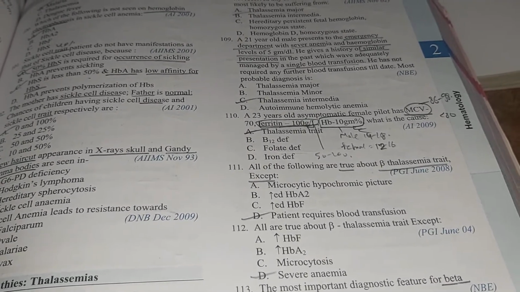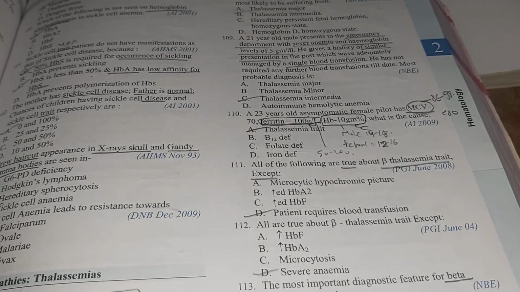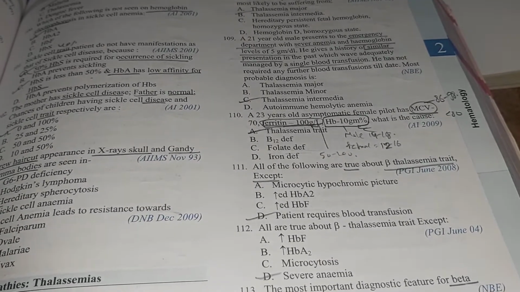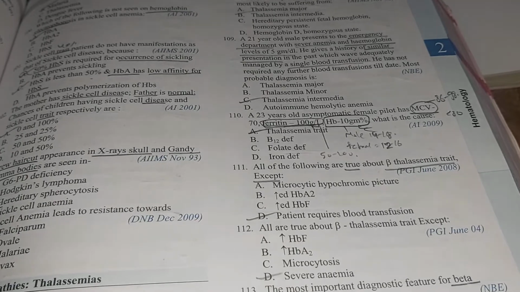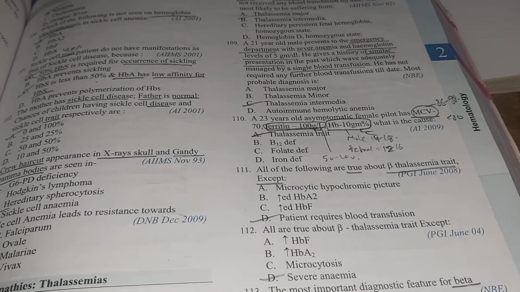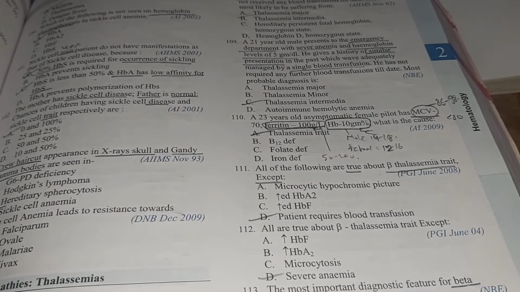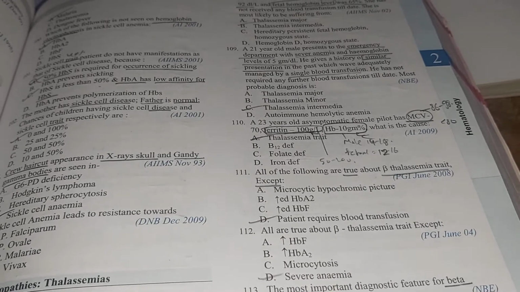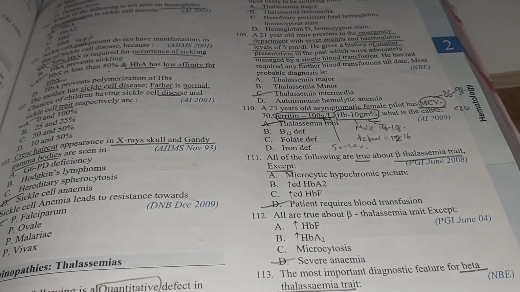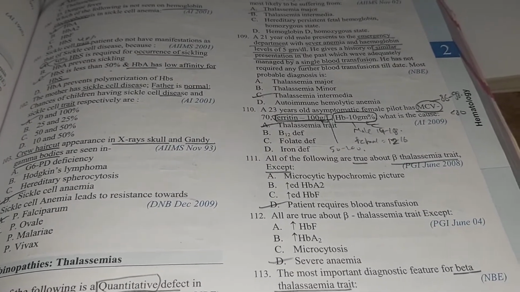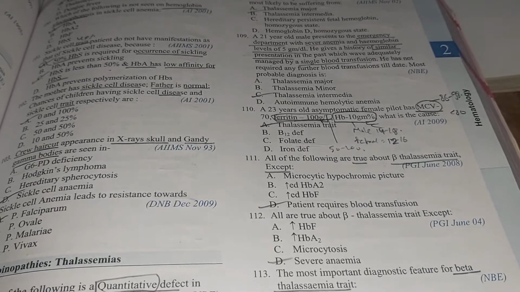Microcytic hypochromic, yes, it is microcytic anemia. Increased hemoglobin A2, that is alpha 2 delta 2, that is also increased, it is true. Hemoglobin F is alpha 2 gamma 2, no beta involvement, so it is also true. Patients require blood transfusion?